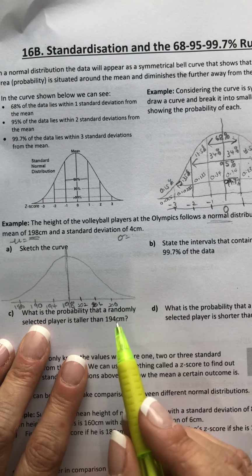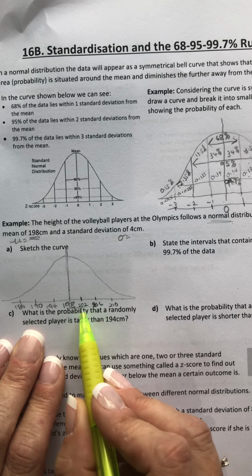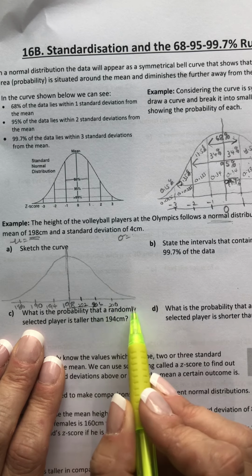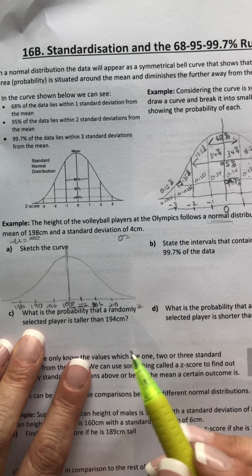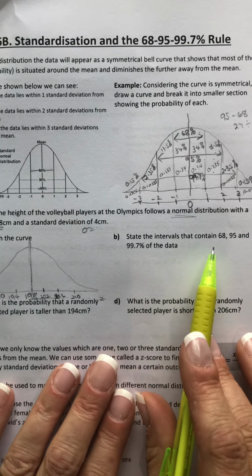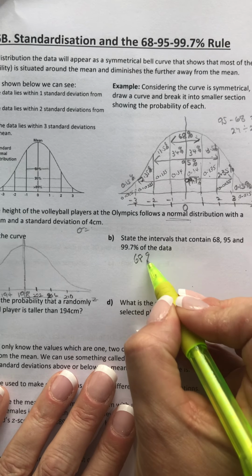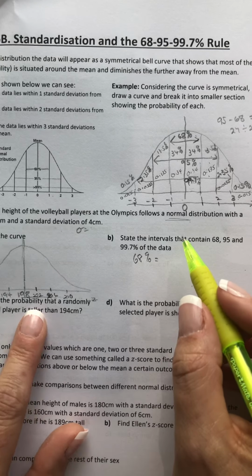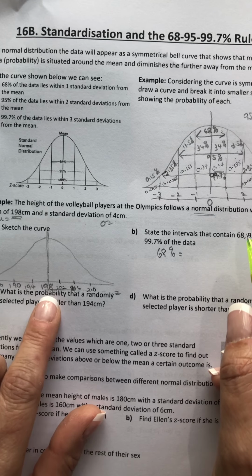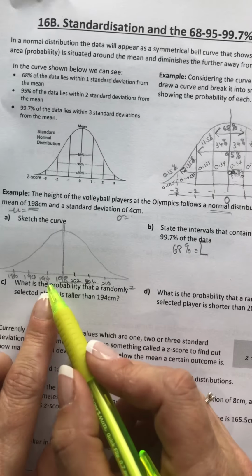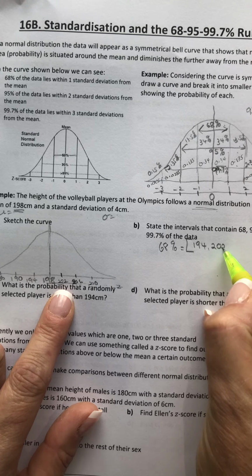It's not Z. So the difference with your Z is that, that's why I said before, draw another line, and I've run out of room. If you were to draw a Z line, this would be 1, 2, 3 along here. Okay, state the intervals that contain 68, 95 and 99.7. So these are the ones you're always going to use. So 68% is 1 standard deviation either side of the mean. So if we look at the graph you've just drawn, that's going to be 194 to 202.